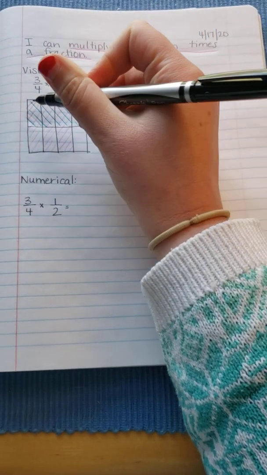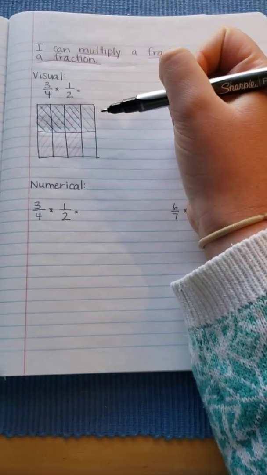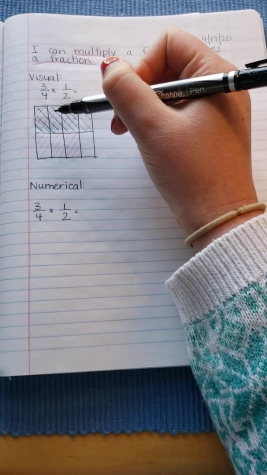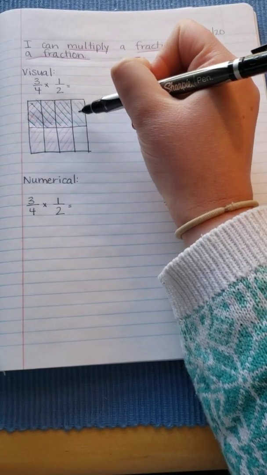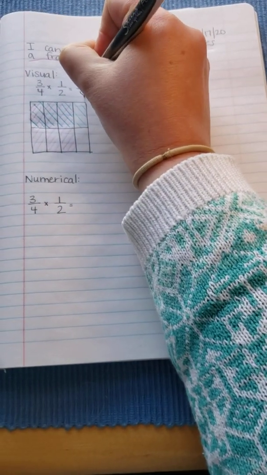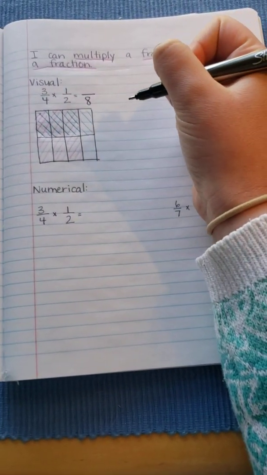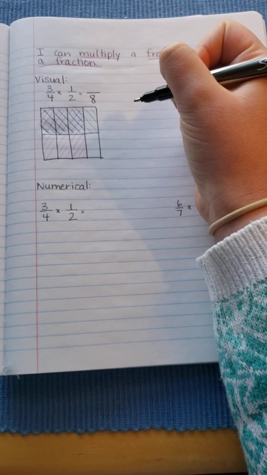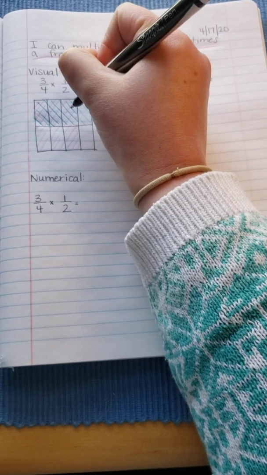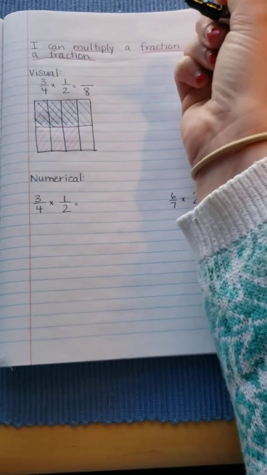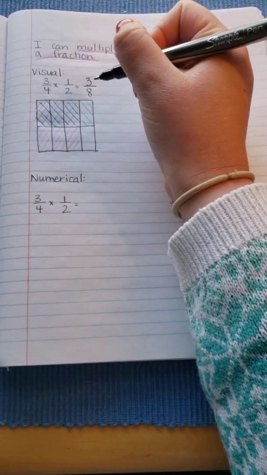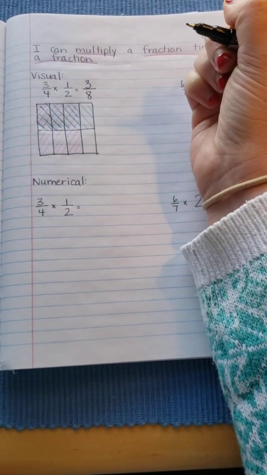So my square is now not just broken into fourths or halves, but I'm going to count up the number of pieces, and that will be my new denominator. 1, 2, 3, 4, 5, 6, 7, 8. So I'm going to show this as eighths. And then where the two overlap, that's going to be what my numerator becomes. So I see that there's 1, 2, 3, where I have both pink and blue in the square. So 3/4 times 1/2 becomes 3/8.